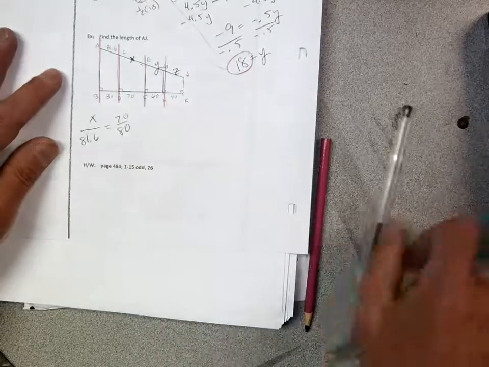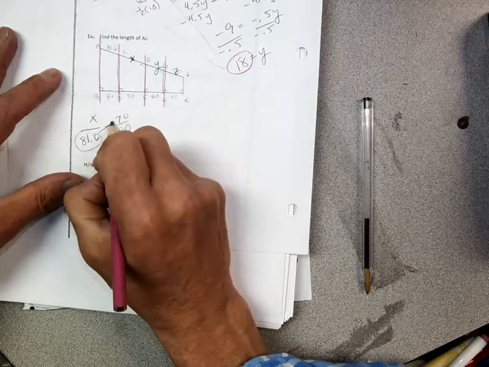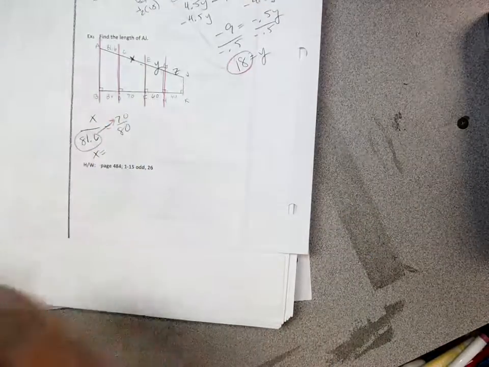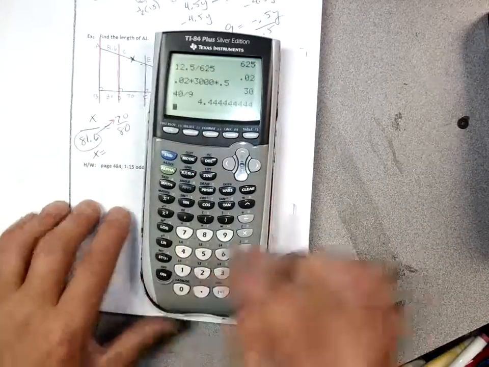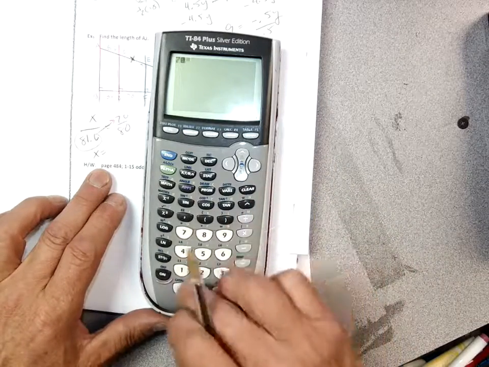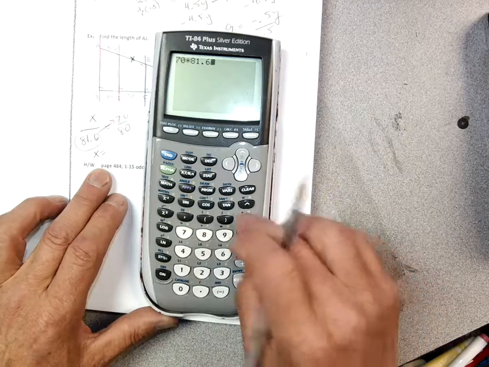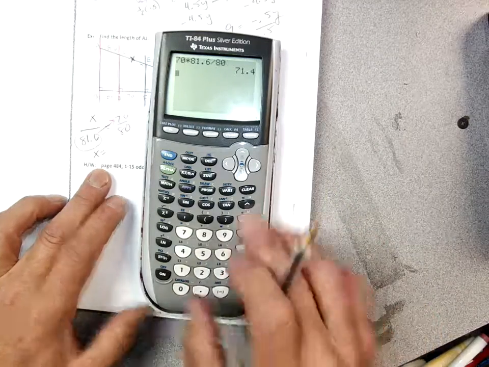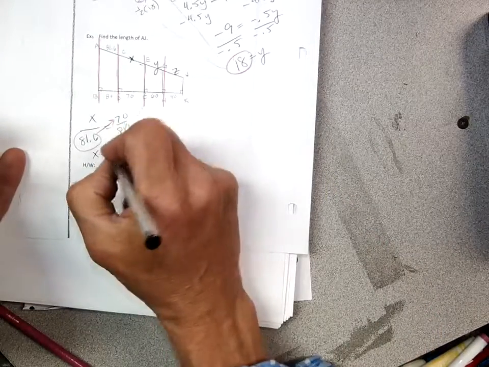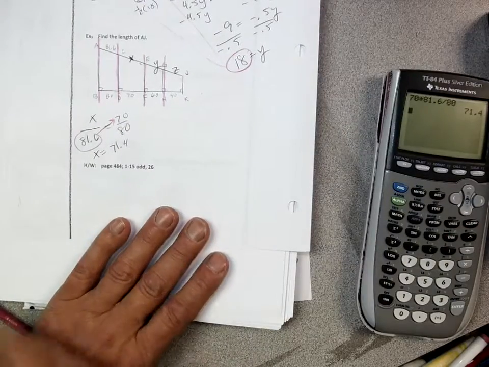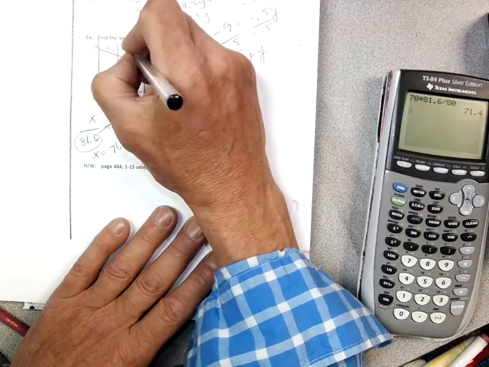Let's multiply that up there, right? So x will equal, I don't know, that's what calculators are made for, right? 70 times 81.6 divided by 80 gives me an answer of 71.4. So x is 71.4, okay? So let me put that in there.